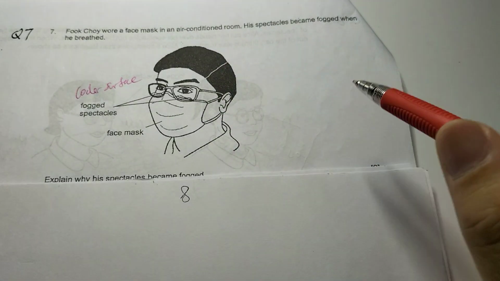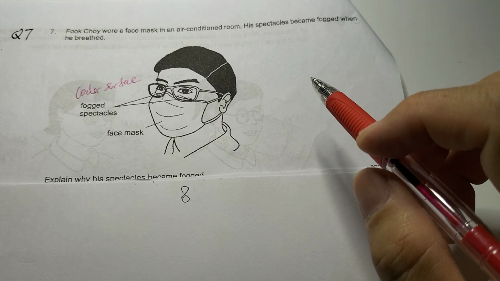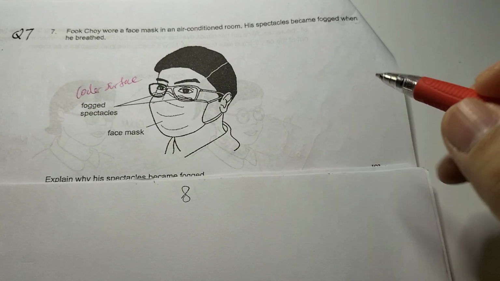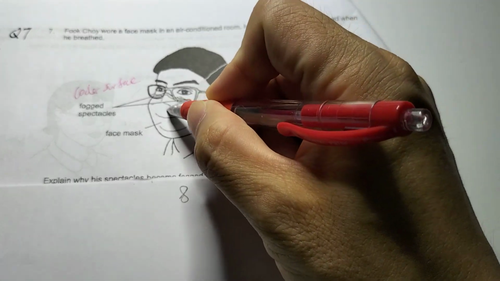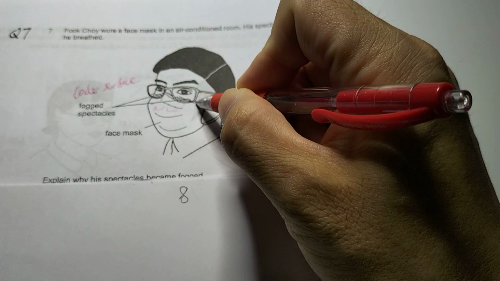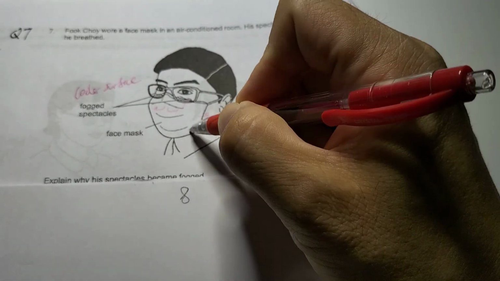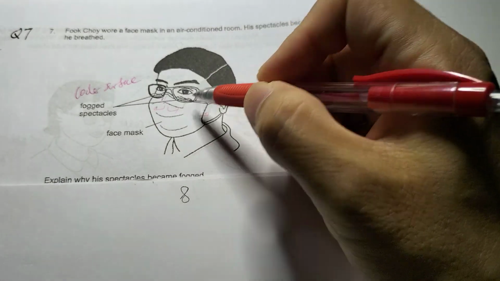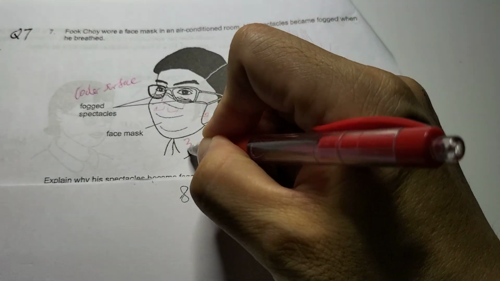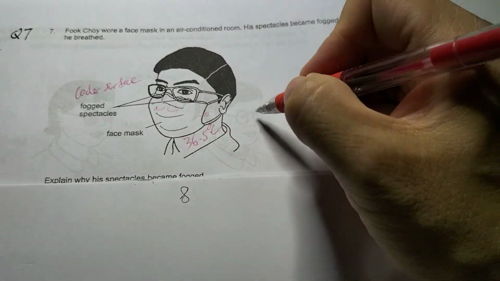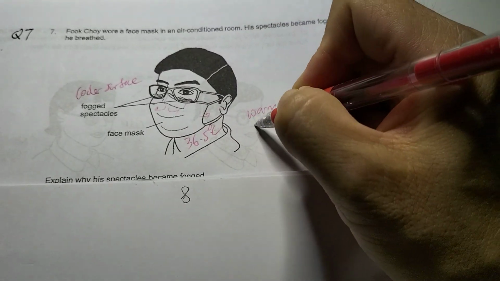Because when he breathed, as you're all very familiar these past few years when you wear a mask, right? When you breathe out, air can come out from your nostrils, and it may go out through the gaps between the mask and your face. It can be from this side, or up here. So remember, what's his body temperature? 36.5 degrees Celsius. So the air that he breathed out was also warm air.